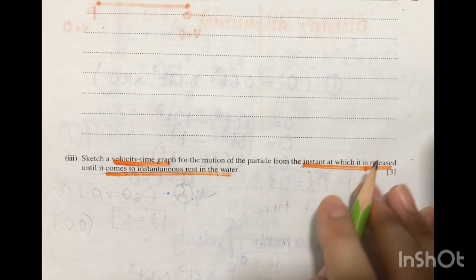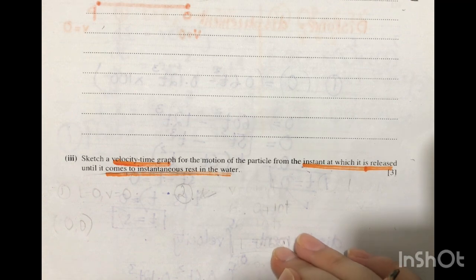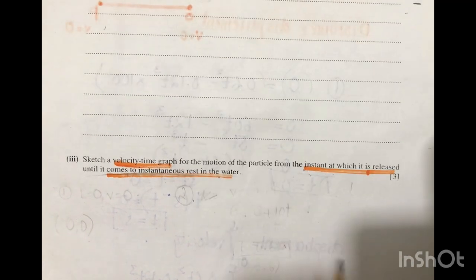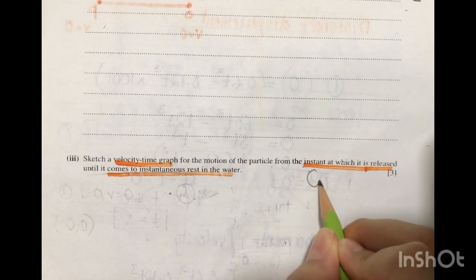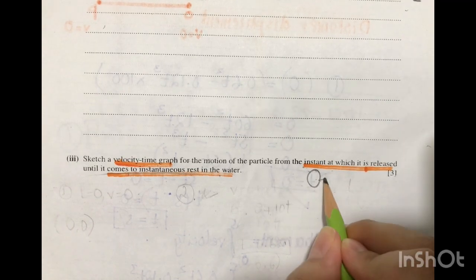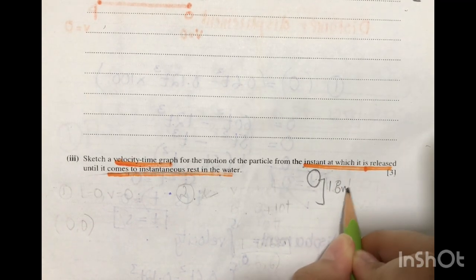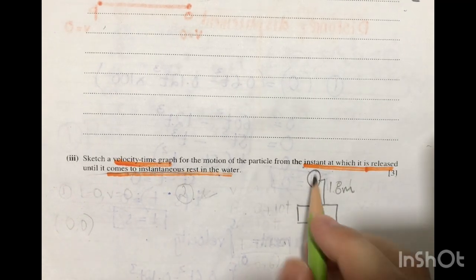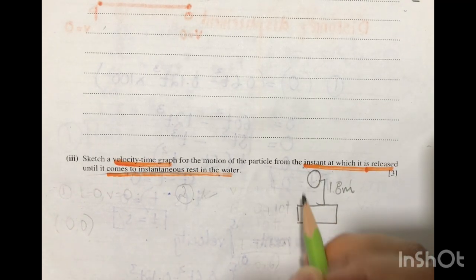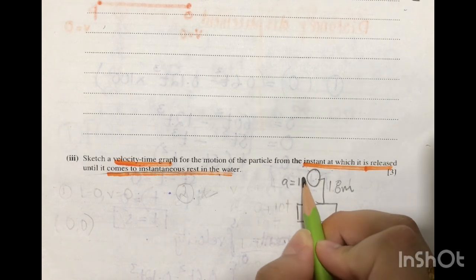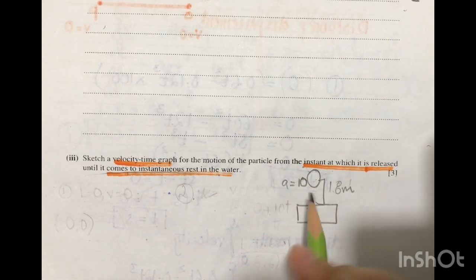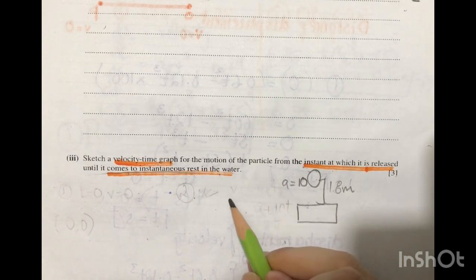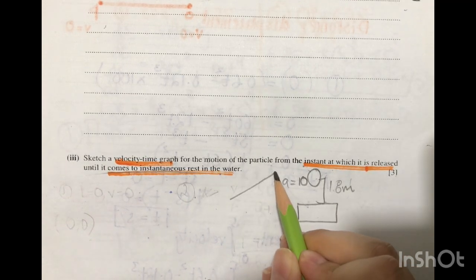We all know that the gradient of lines in a velocity time graph is acceleration. So we found out that, so this is the particle, this is the 1.8 meters from which it was released, and this is a tank of water. Since it's still in the air, the acceleration was 10. So that means from this point till it reaches the surface of the water, there will be one upward sloping straight line.